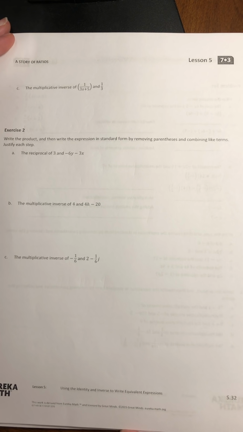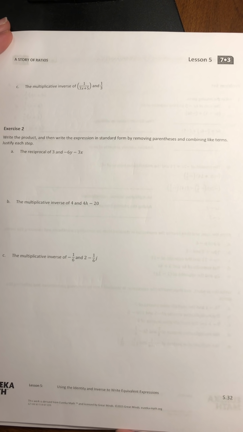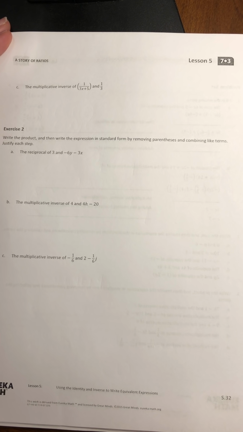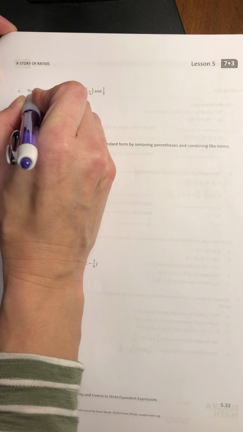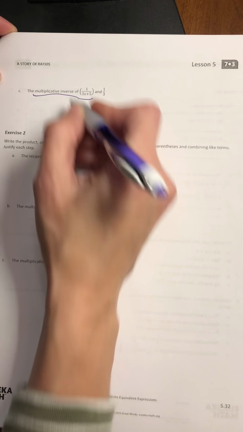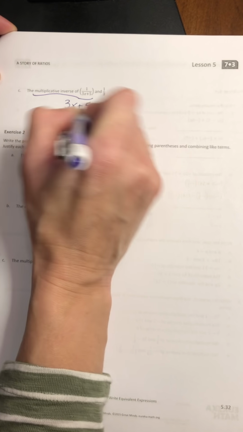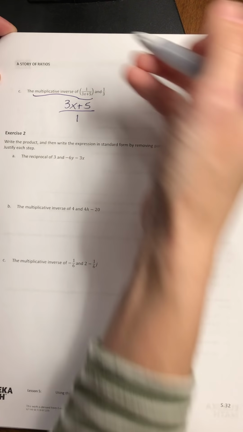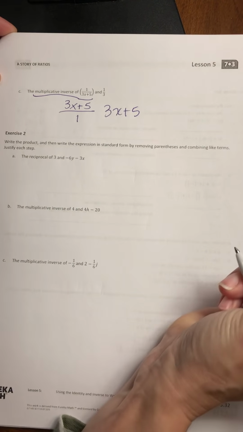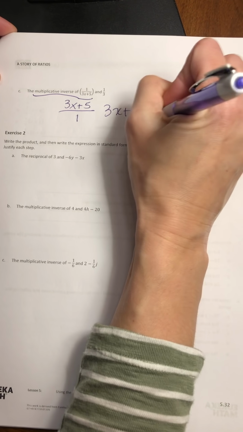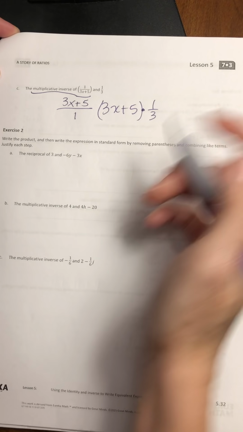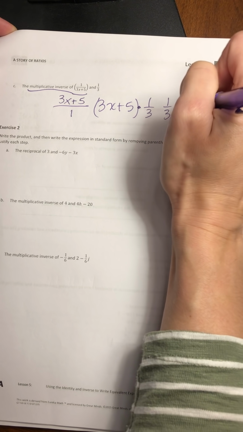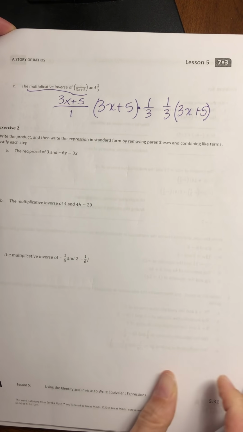And letter C, the multiplicative inverse of 1 over 3x plus 5 and 1/3. Now that might look a little bit complicated, but you should feel comfortable with it. Watch. The multiplicative inverse just means the reciprocal. So if we flip this, that's 3x plus 5 over 1. Putting it over 1, dividing by 1 doesn't change anything, so that part's not even necessary. 3x plus 5 and 1/3. We're used to seeing that in front, so we could do that. 1/3. We could change that order, right? Commutative property.